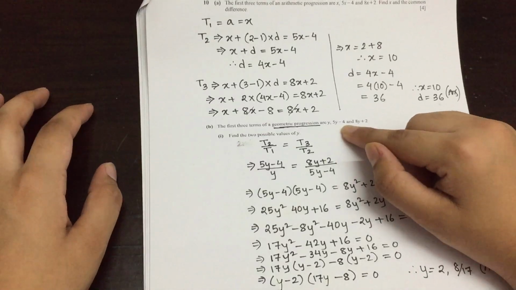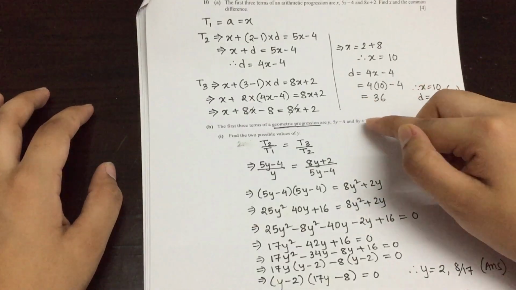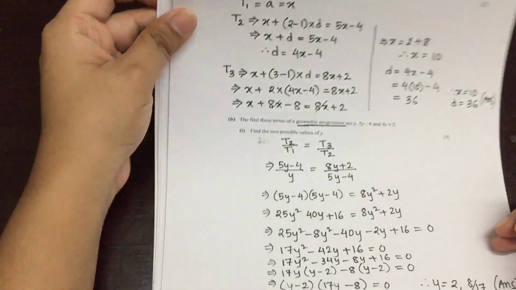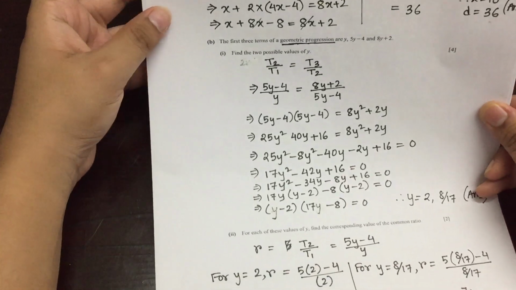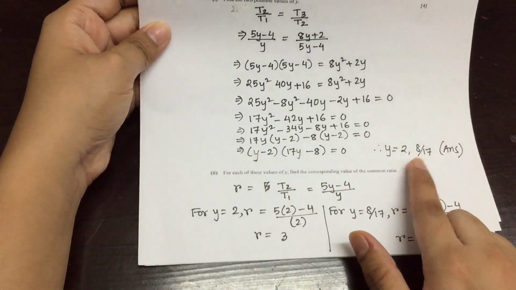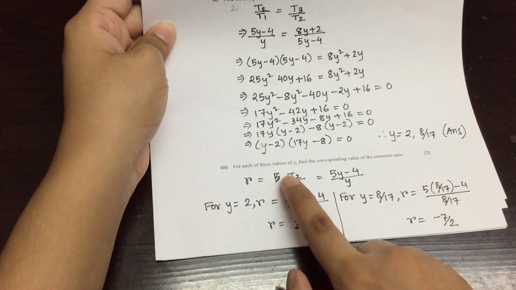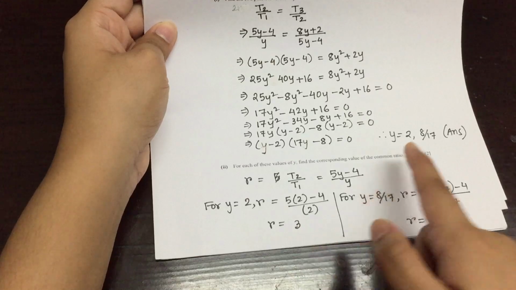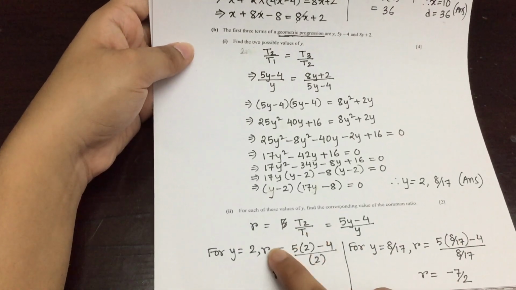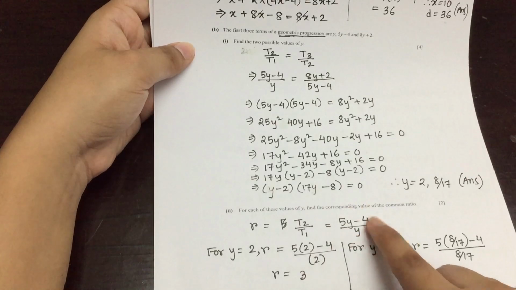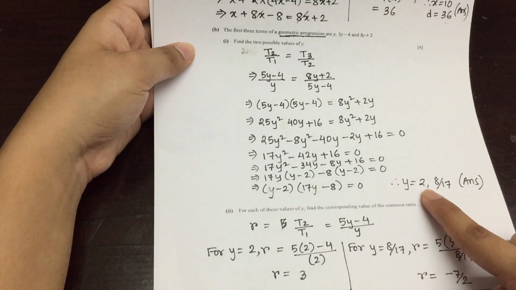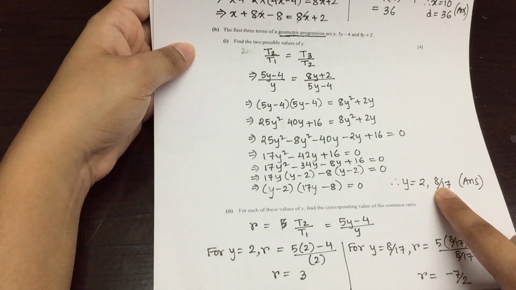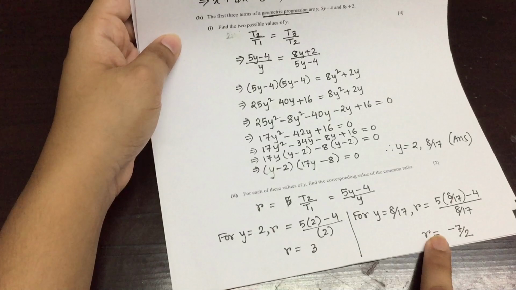Common ratio means second term divided by first term will be equal to the third term divided by the second term, because their common ratios are the same. So this is how you solve it. You get a quadratic equation and you get the value of y as 2 and 8 by 17. Then for each value of y, find the corresponding value of the common ratio. So you just place them. r means T2 by T1. So this is one ratio I took. One time you put the value of y as 2 and another time you put the value of y as 8 over 17. So you get two values of r.